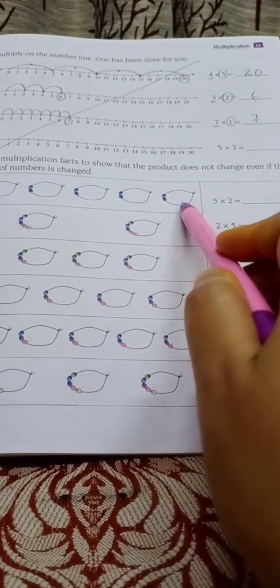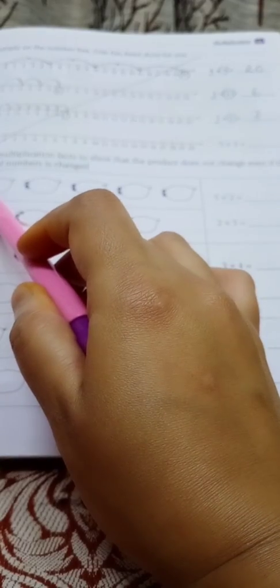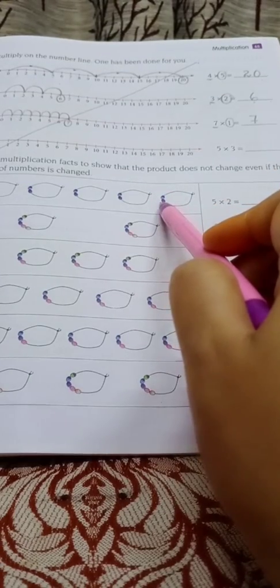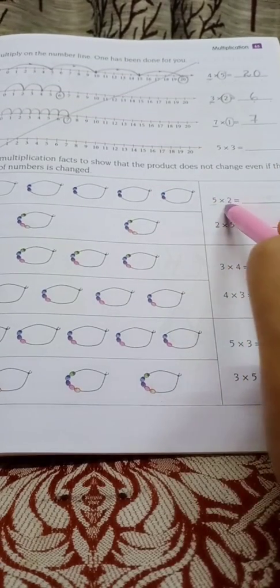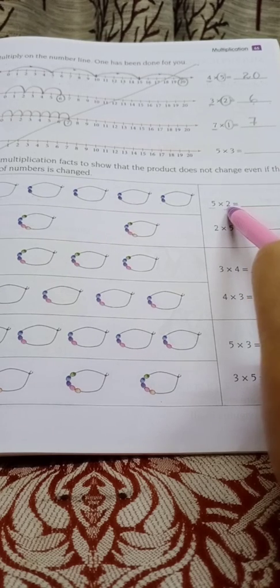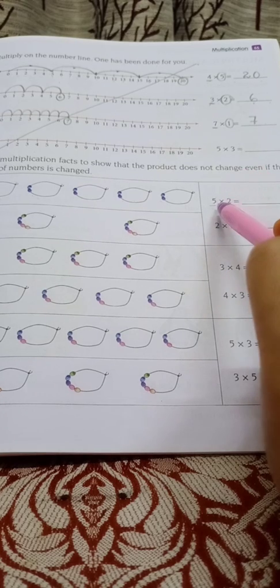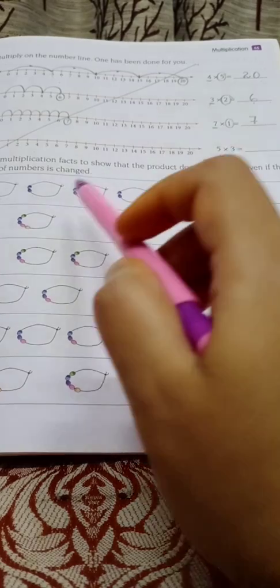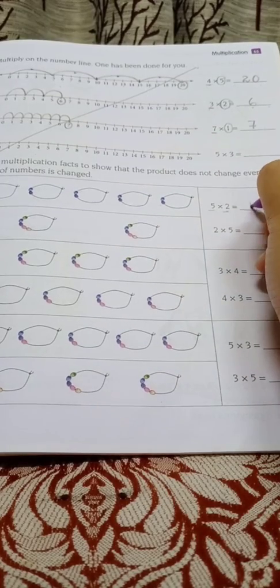We have 1, 2, 3, 4, 5 strings, and each string has 2 beads. 2, 2, 2, 2, 2. That means there are 5 groups of 2 beads each. So how many are there altogether is the question. So either we can multiply simply by saying 5 into 2 is equal to 10, or we can count 1, 2, 3, 4, 5, 6, 7, 8, 9, 10. We get the answer as 10 either way.